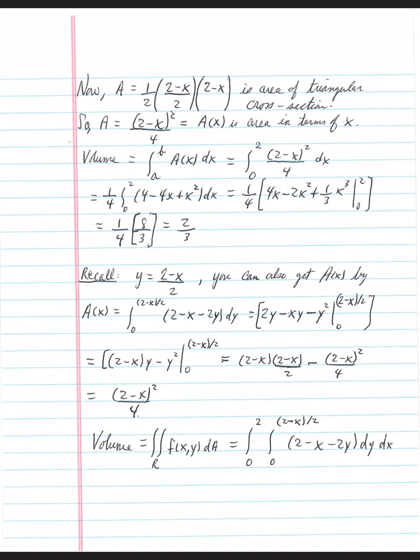Our volume is going to be the integral from a to b of the area of our cross section, which will be the integral from 0 to 2. Remember, in our x direction, that's the triangle that went forward and backwards, the shape. Our x coordinate maxed out at 2, minimum was at 0. So integral from 0 to 2 of our cross section, integrating with respect to x.